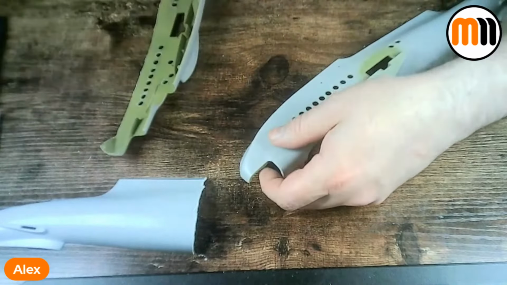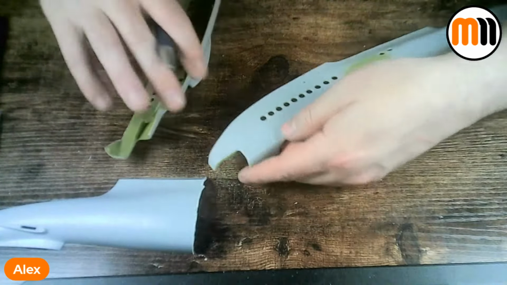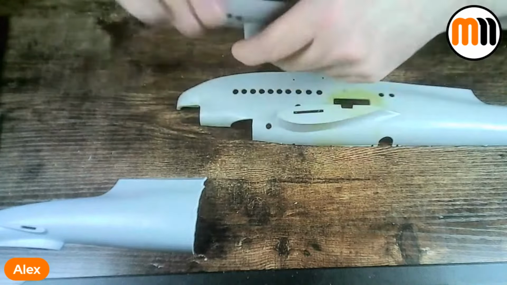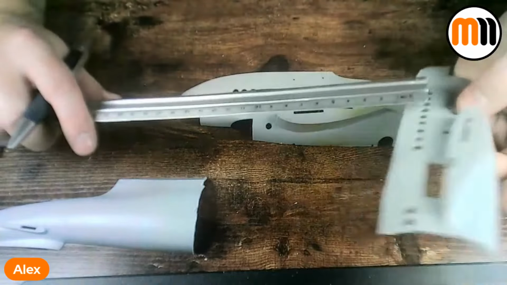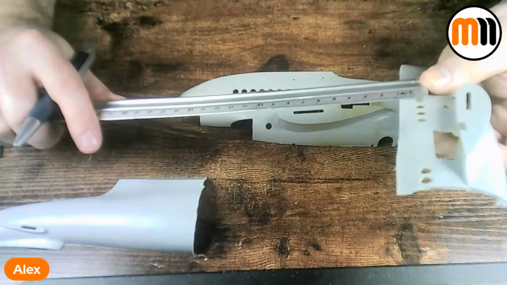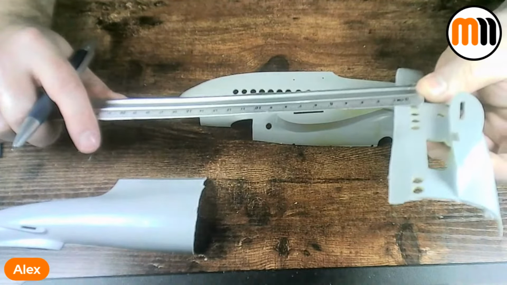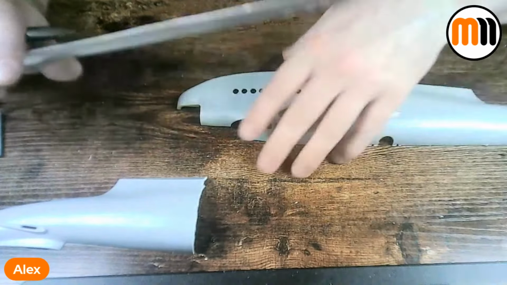Okay, I should have been using a pencil. Where did my ruler go? Okay, 9mm.